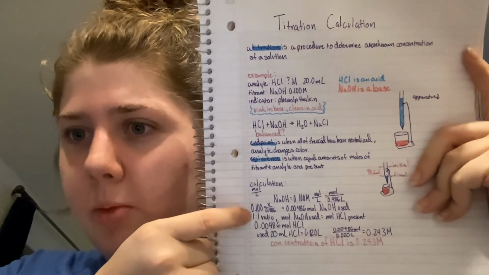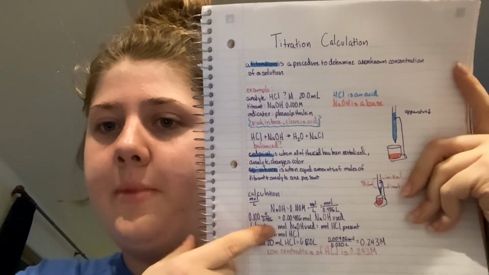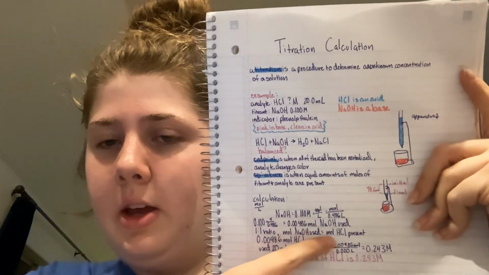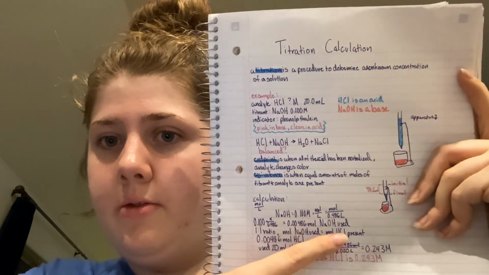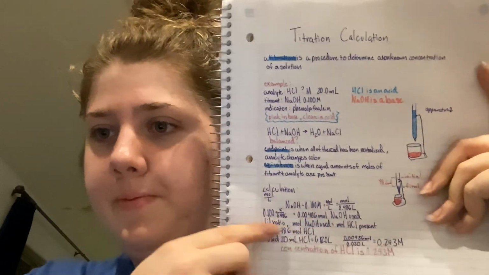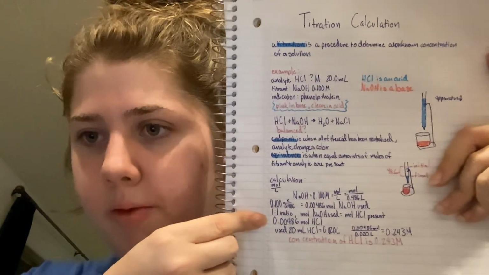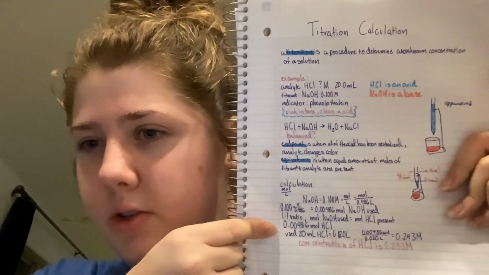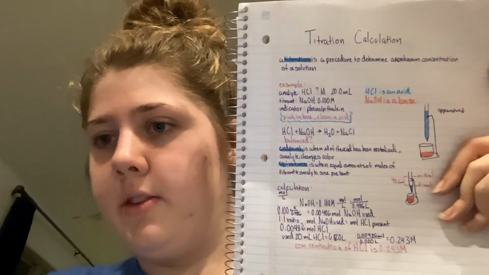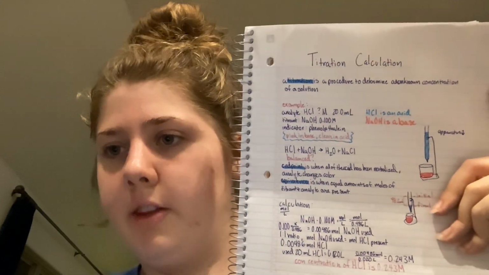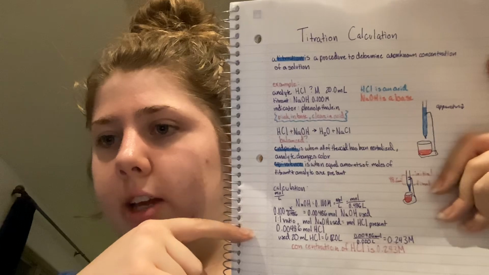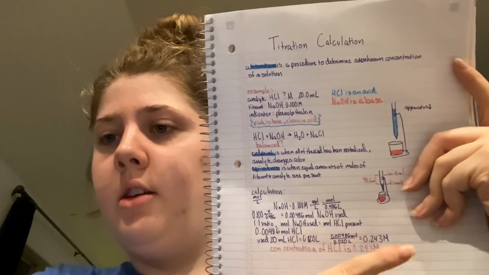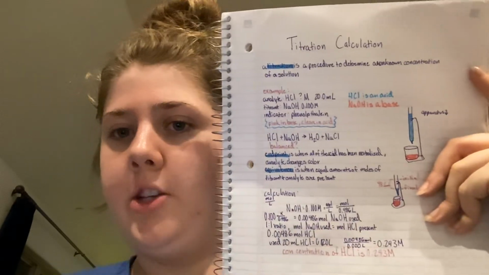Now, like I said earlier, it's a 1-to-1 ratio, so if this is the amount of moles of sodium hydroxide we used, the same is the amount of moles of HCl present. So down here, I just rewrote it: 0.00486 moles of HCl, and we used 20 milliliters of HCl, which converted into liters is 0.020 liters. Then put the moles over liters equals, you solve that, and you get 0.243 moles, and that is your concentration of HCl from your titration.